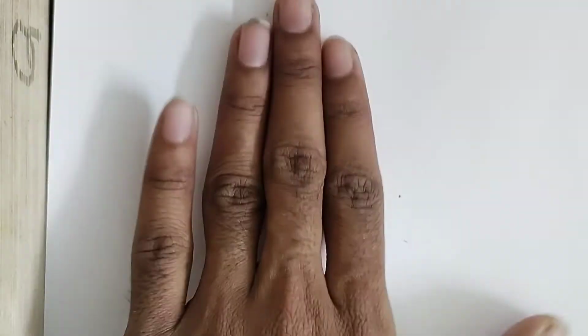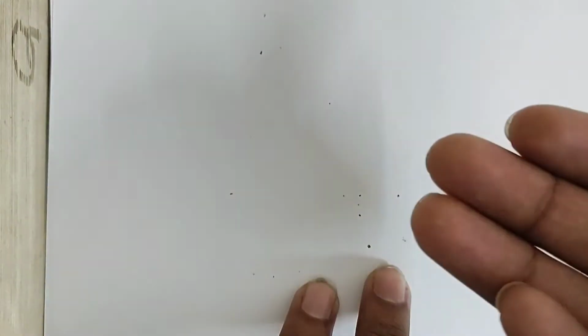The second law states that the radius vector from the sun to a planet sweeps out equal areas in equal intervals of time. Now, if you remember the animation that I showed you on my computer, it revolves in an elliptical orbit, but when it's closest to the sun, it moves faster.